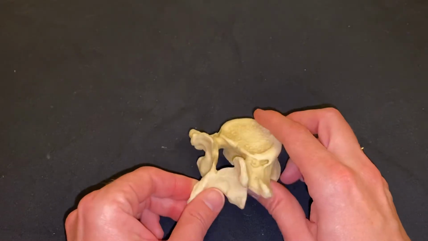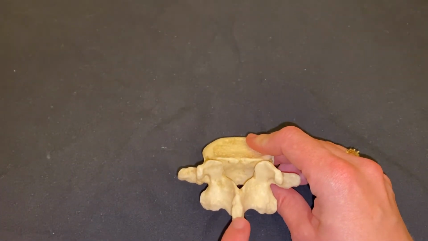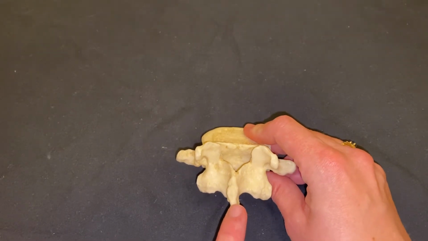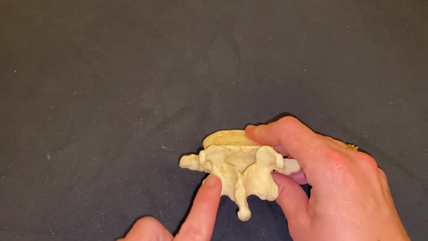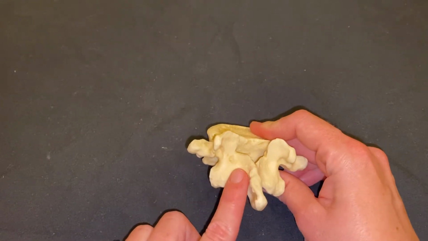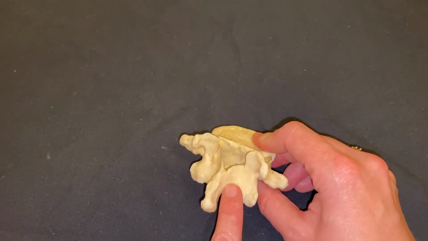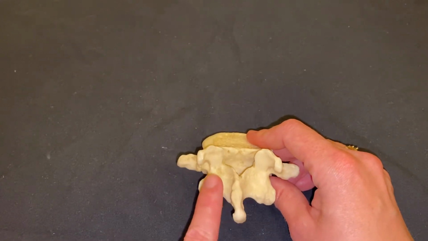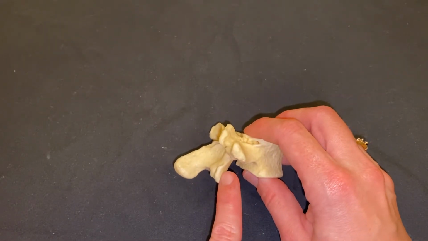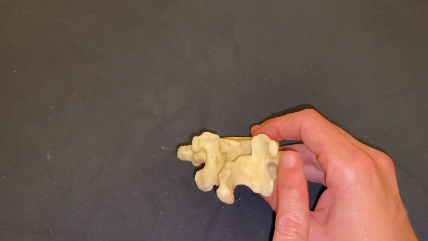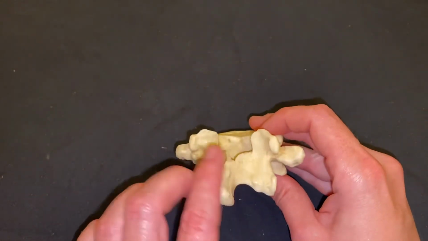If we go back where we can see that spinous process, which is on the posterior side, that's going to be those bumps you feel on your back. That's going to be that spinous process. And we can see this flat part right here. This flat part is called the lamina, and we see that on both sides. So we have spinous process, lamina, the inferior articular process and facet, transverse process here, then the superior articular process and facet here.